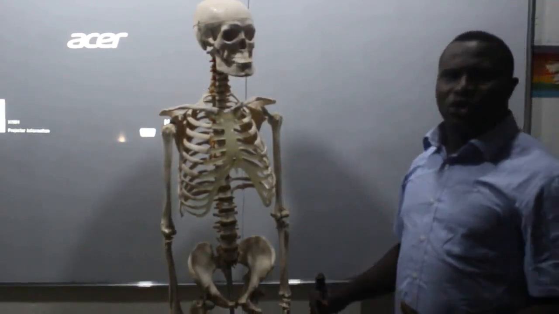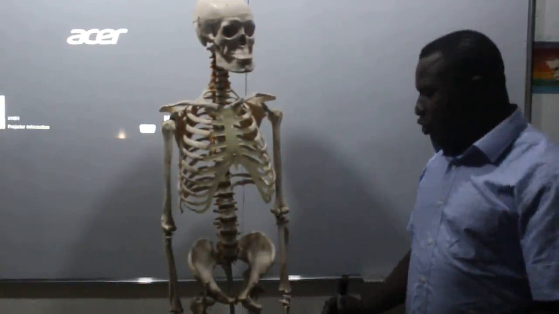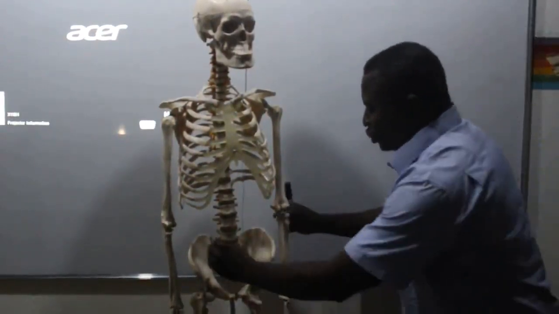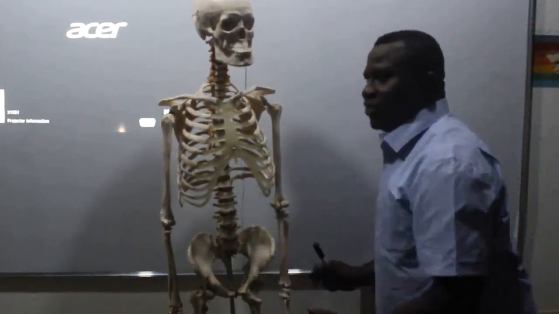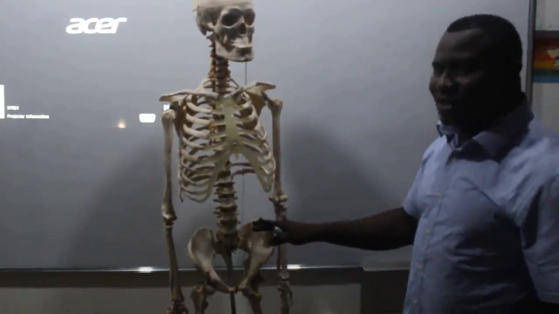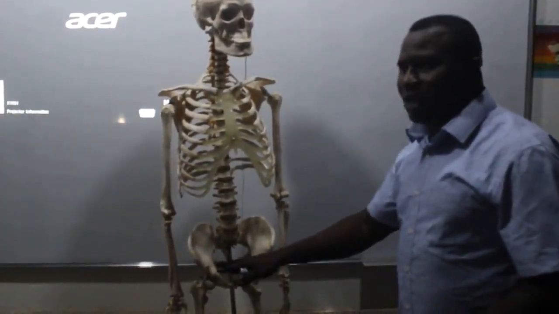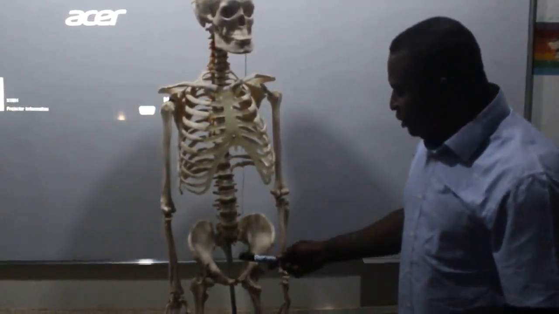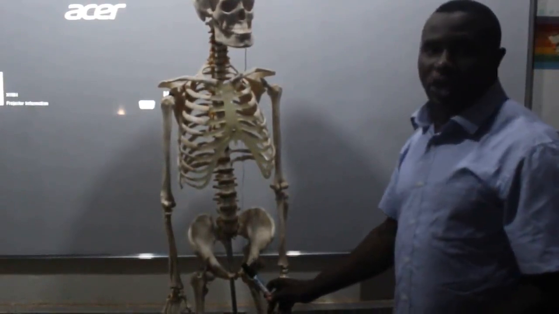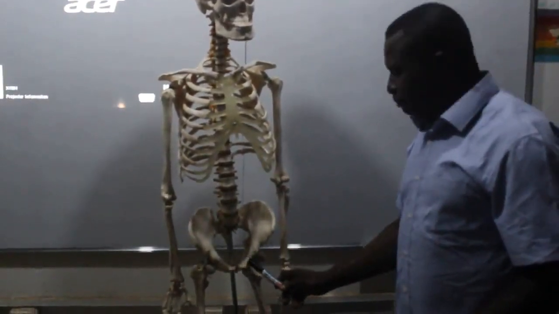Let us go down to the lower extremity, that is the lower limbs. One, we have the two flat bones here. They are called the pelvic girdles. Within the pelvic girdles, we have three bones: the pubis, the ischium, and then the ilium.